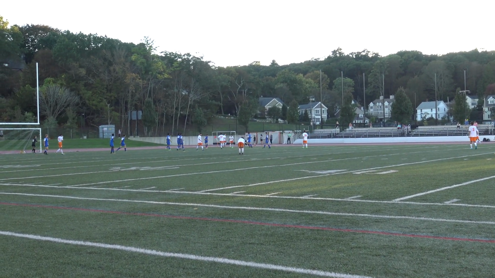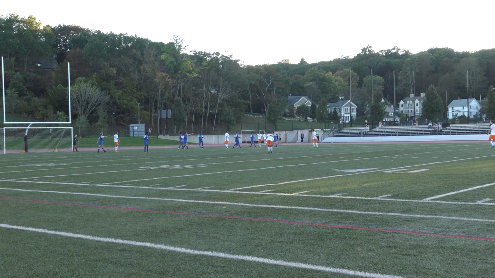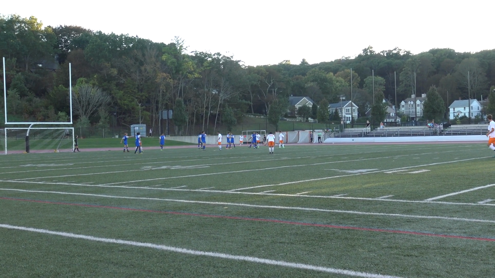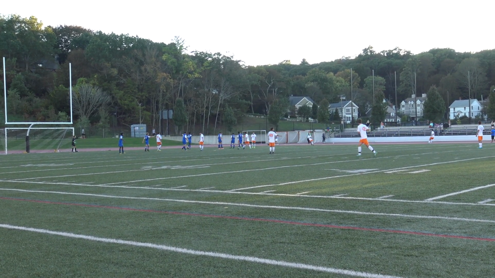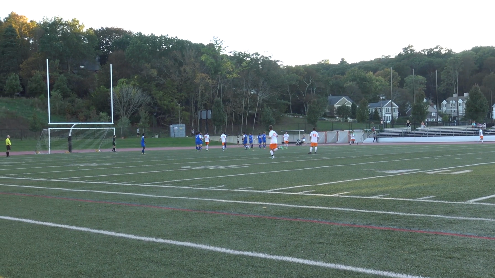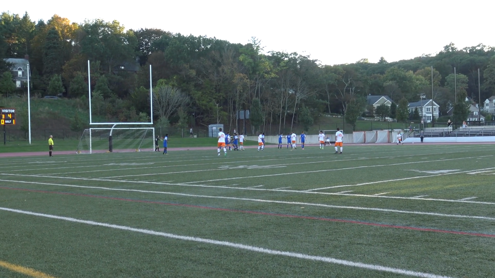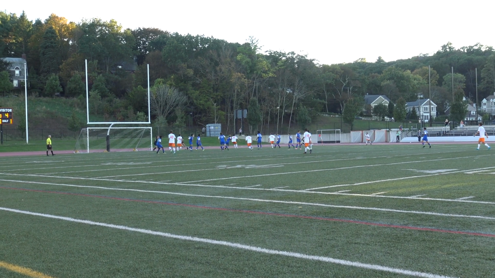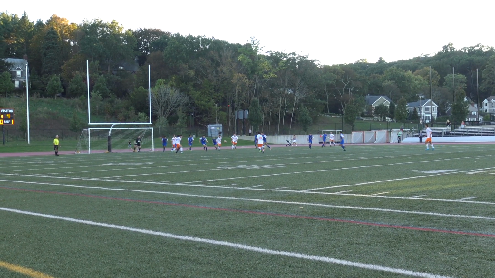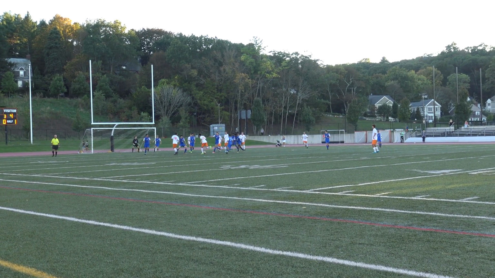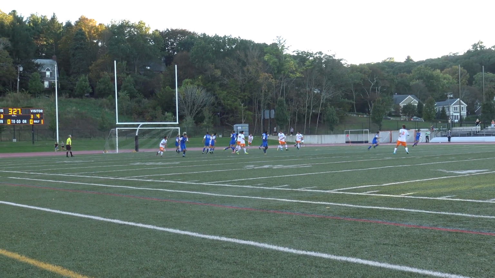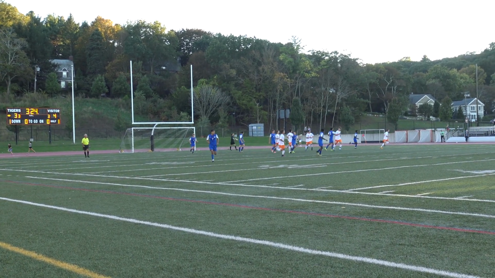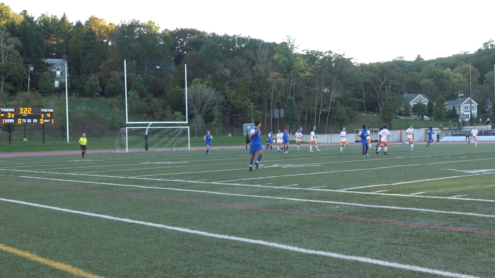And what's the call? It looks like it's going to be a throw. 13's going to take it. 3:36 on the clock and running. They throw it into the box. Ethan off his head, bounces to the middle of the field. 20 chips it, and Zach catches it. 3:24 and running on the clock.